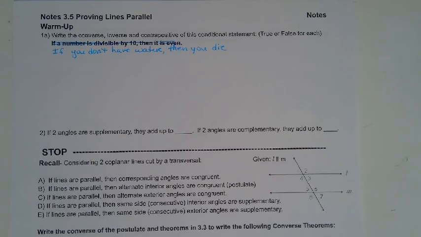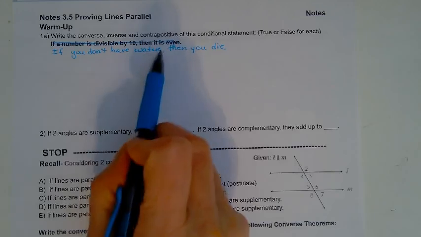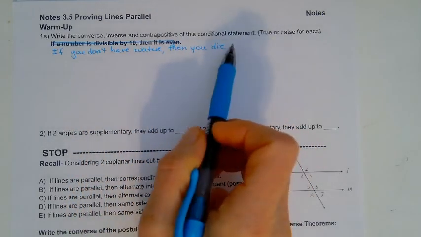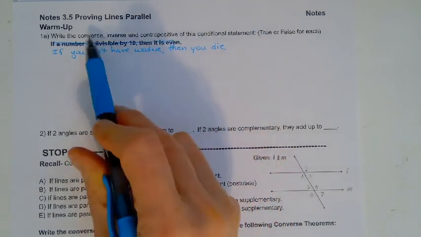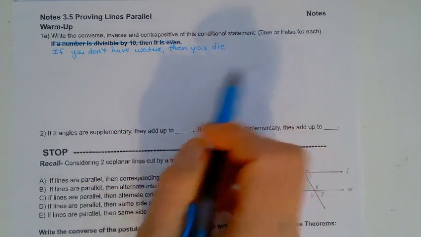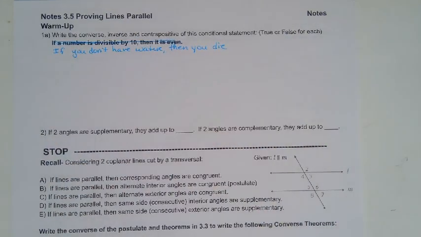Okay, so if you missed the lesson today, I'd like you to take a minute or a few minutes, pause, and do the warm-up. It doesn't take terribly long. I want you to write the converse, inverse, and contrapositive of this conditional statement. Then we want to know if each one is true. Is this one true? And then is the converse, inverse, and contrapositive true or false? And then just answer these two simple questions right here.